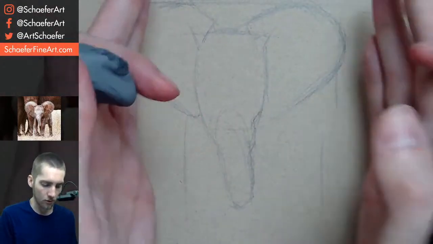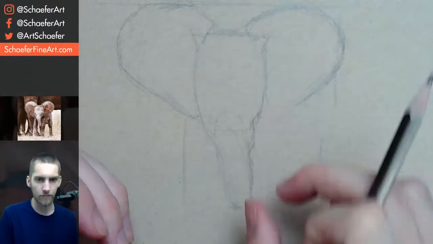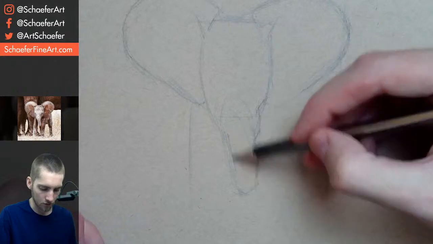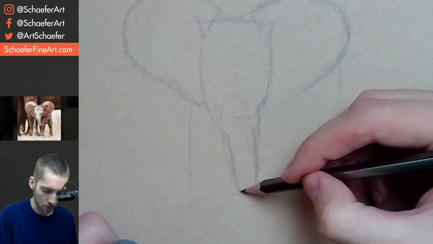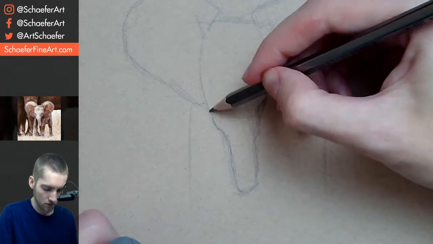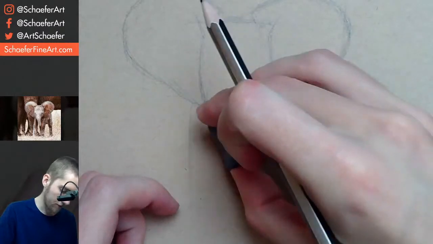What I could have done if I didn't want to move the ears is just make the head smaller so that it would fit the same measurement. But I think it's pretty good. Probably make this nose a bit smaller now in width. What a cute little baby elephant though, right? Pretty cool looking, I thought.